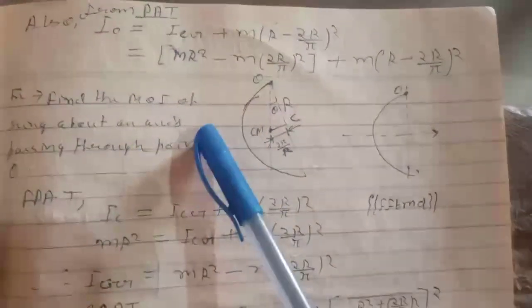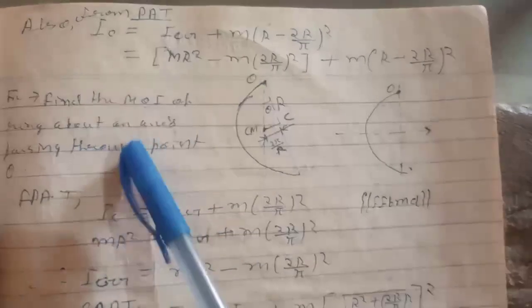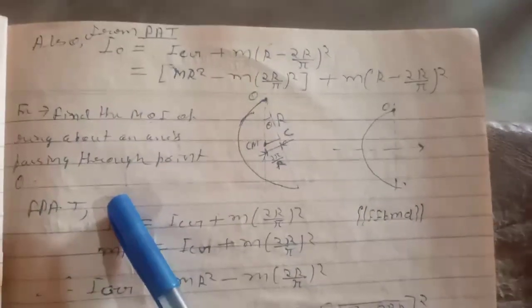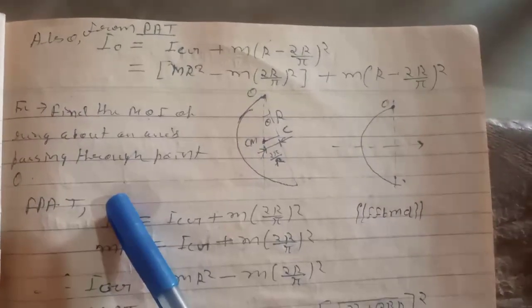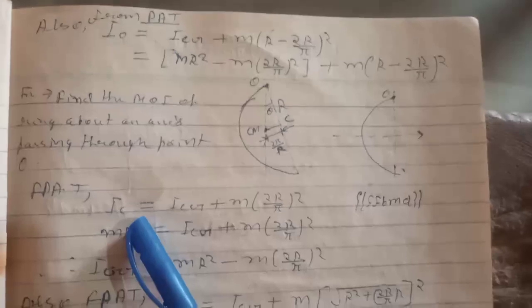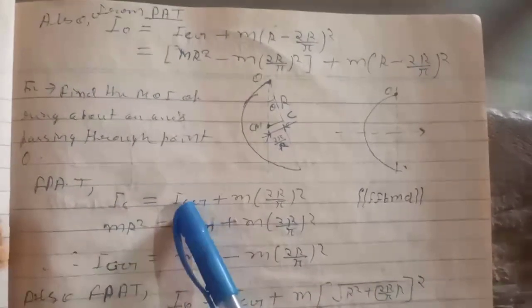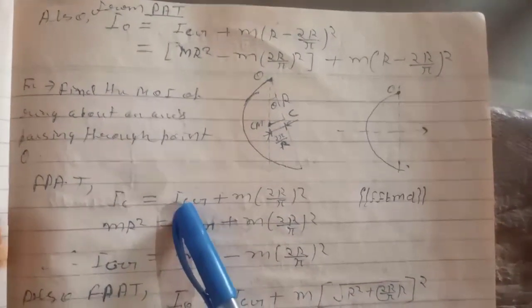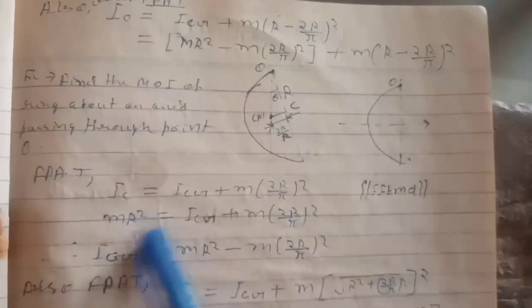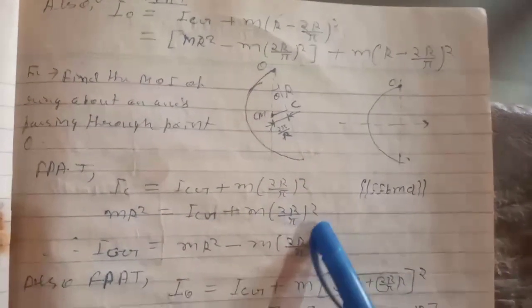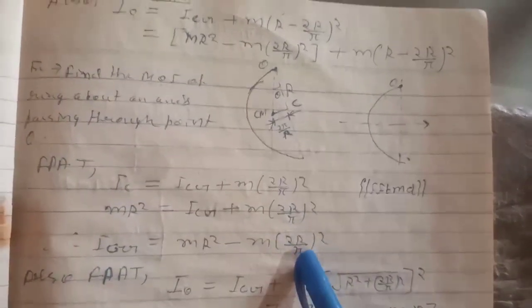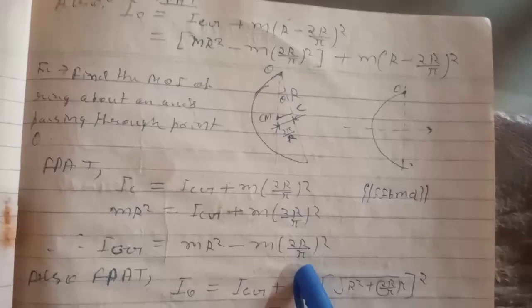Find the moment of inertia of the ring about an axis passing through point O. IC equals ICG plus m into (2r by pi) whole square. mr square equals ICG plus m into (2r by pi) whole square. Hence ICG equals mr square minus m into (2r by pi) whole square.